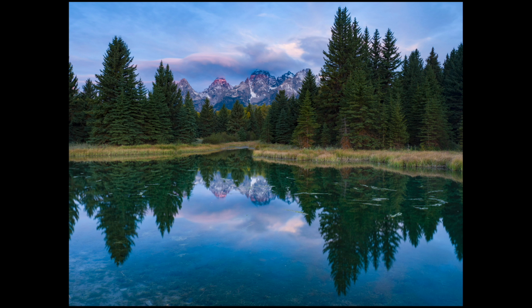Now you may use a 1-second exposure or even longer, even for a still subject, even if you don't want to show motion, like this shot from Grand Teton National Park. That's just because it was low light level. So I needed that long exposure, in this case a whole second, to get enough light into the picture to make the exposure that I wanted.